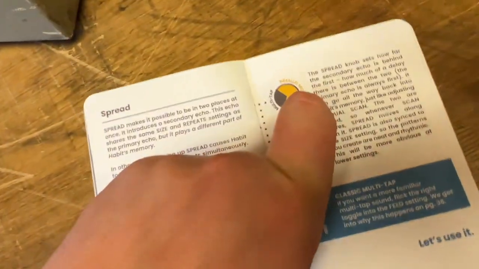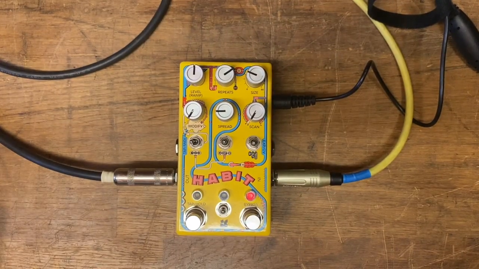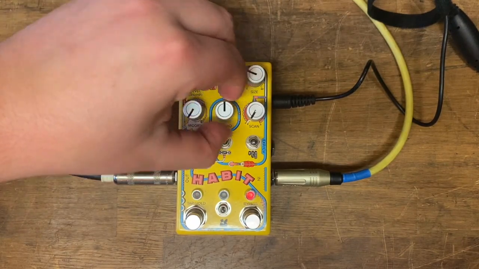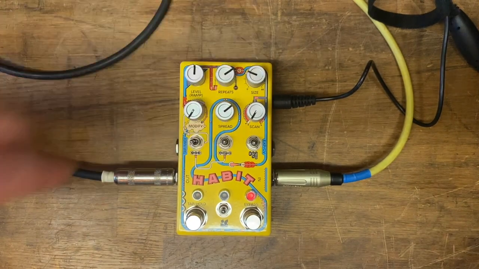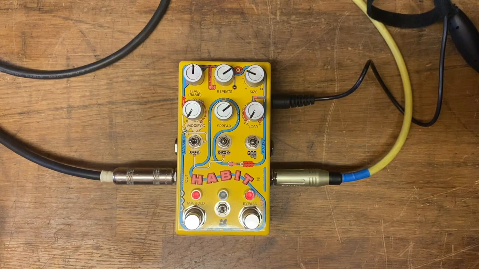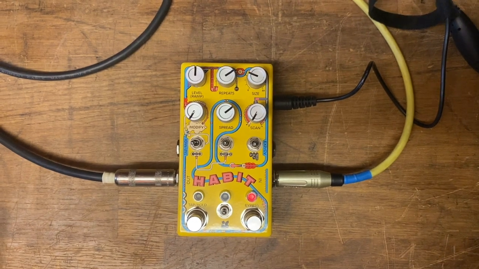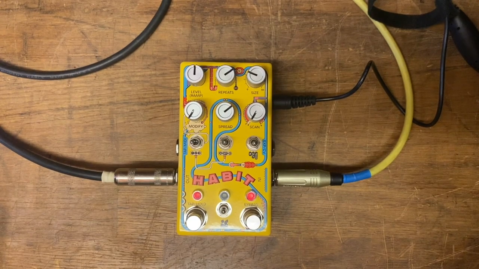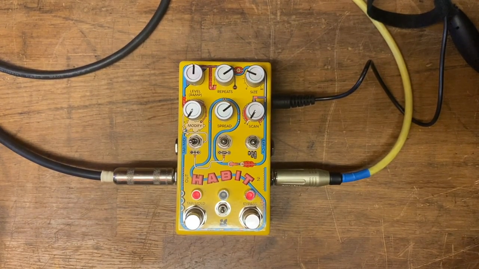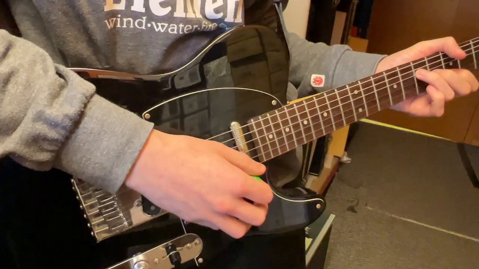parallel moments. Parallel moments is how they talk about being able to play in two places at once. So if I set it over here, you should be able to play, and when that comes back around, you can play on top of it. Oh, there you are.